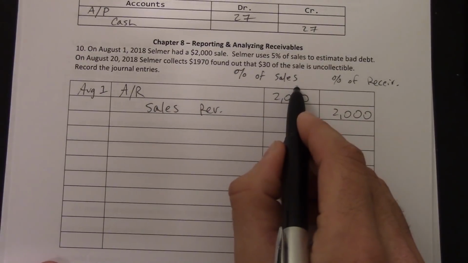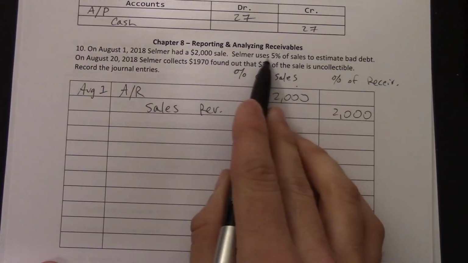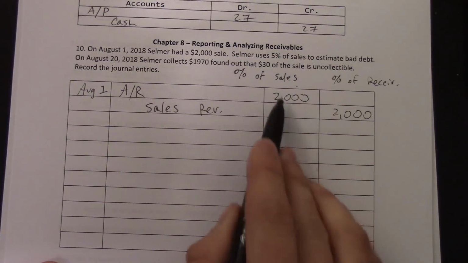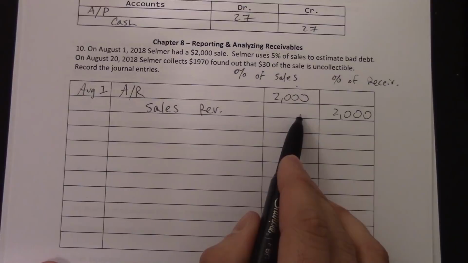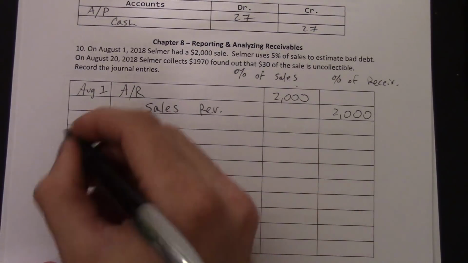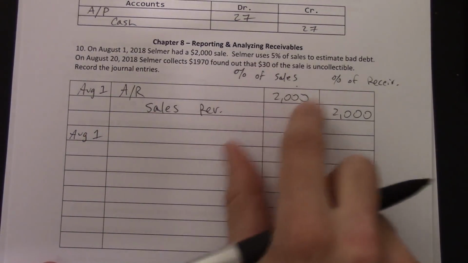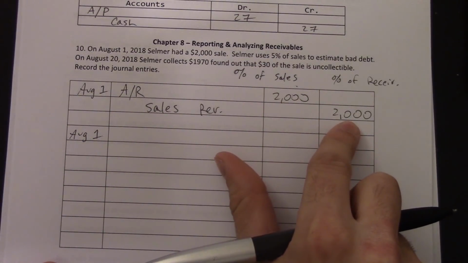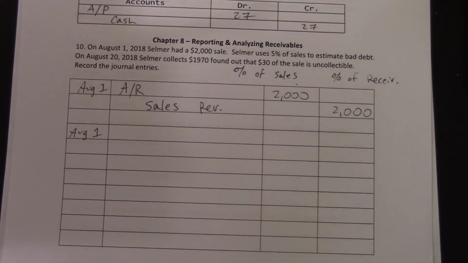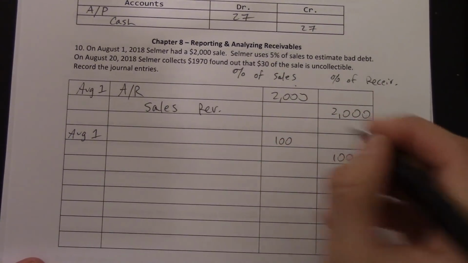When we're using percent of sales, whenever we have a sale, we will take a percentage of that and calculate an estimate. So right after this sale, on the same day, August 1st, we're going to say 5% of these sales is going to be uncollectible. So if we multiply 2,000 times 5%, we'll get $100.